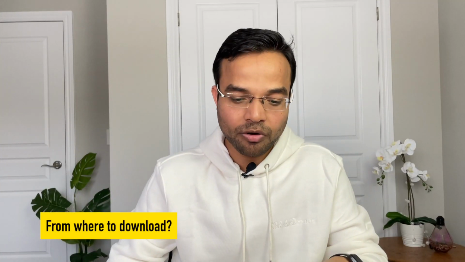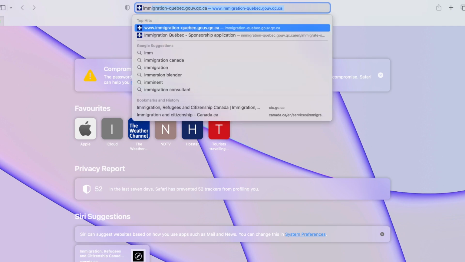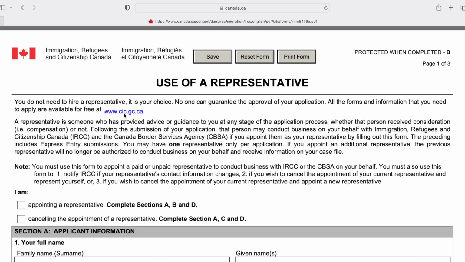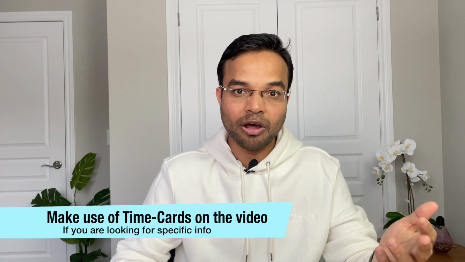So first, let's talk about where you can download this form. There are many ways of doing it. You can obviously go to the browser and just search for IMM 5476 and you will have a URL which will take you to the form directly. But we do not know whether this is going to be the latest form or not. You might also end up downloading a form of the previous version, and you would not want to do that.